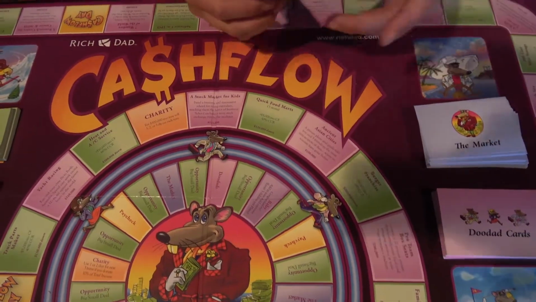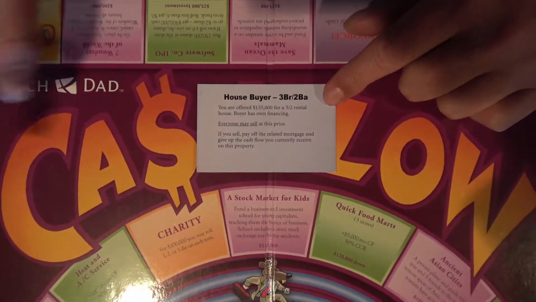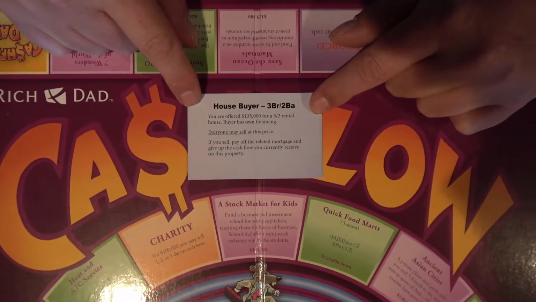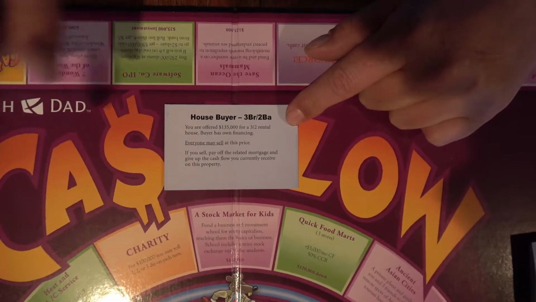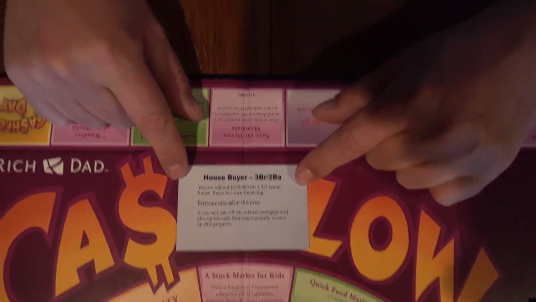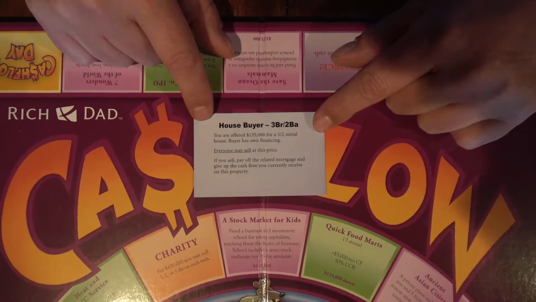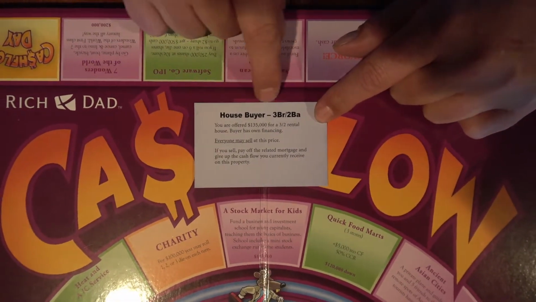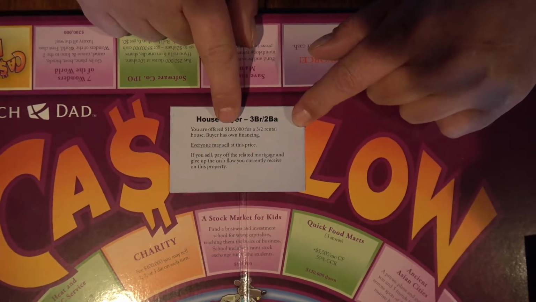This one is, oh good, a house buyer. So again, we had pulled a card earlier where we had a chance to buy a house, and if we had taken that opportunity, if you'll remember, that one was actually negative cash flow. But here comes along a house buyer, and so now we have a buyer for our flip property, and it looks like they're offering us $135,000.